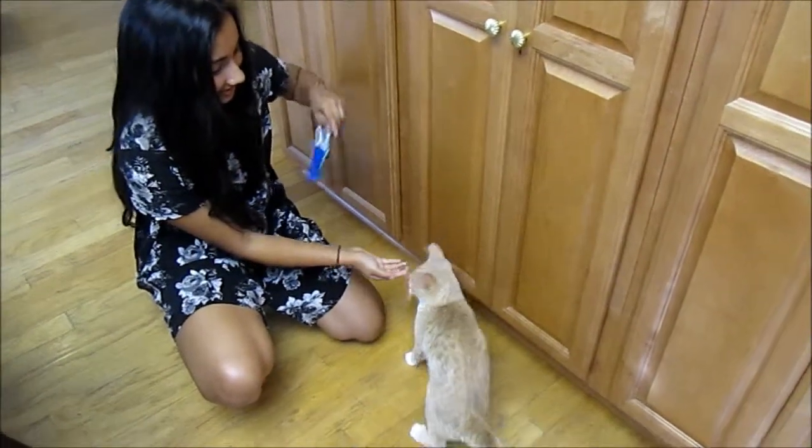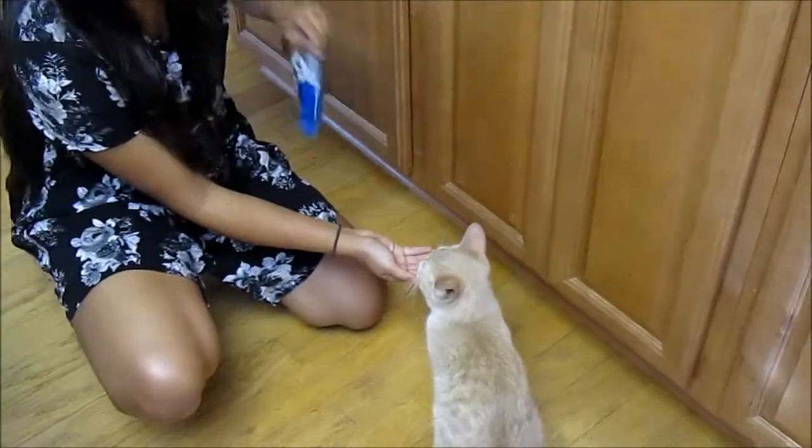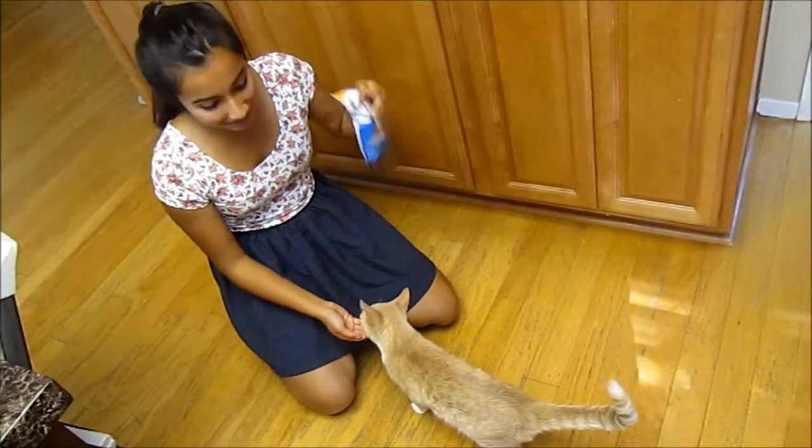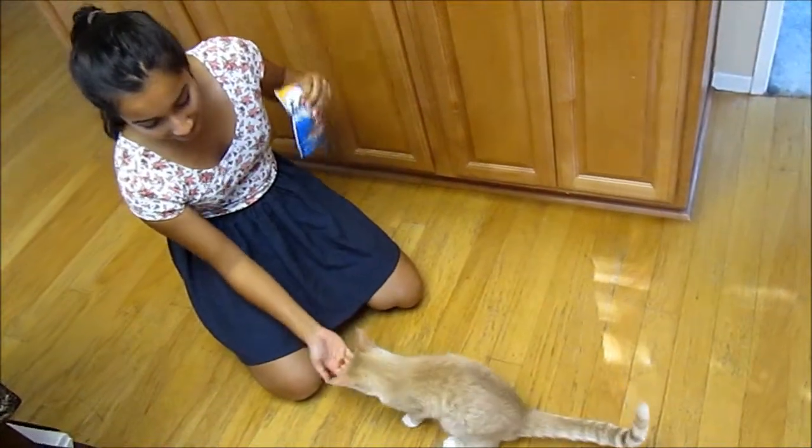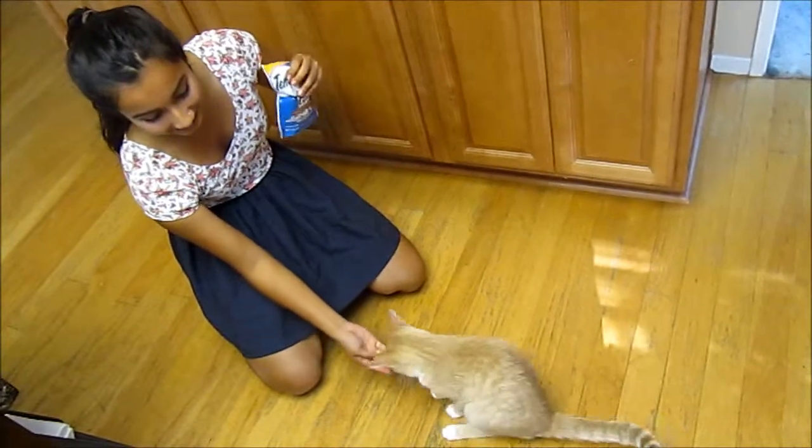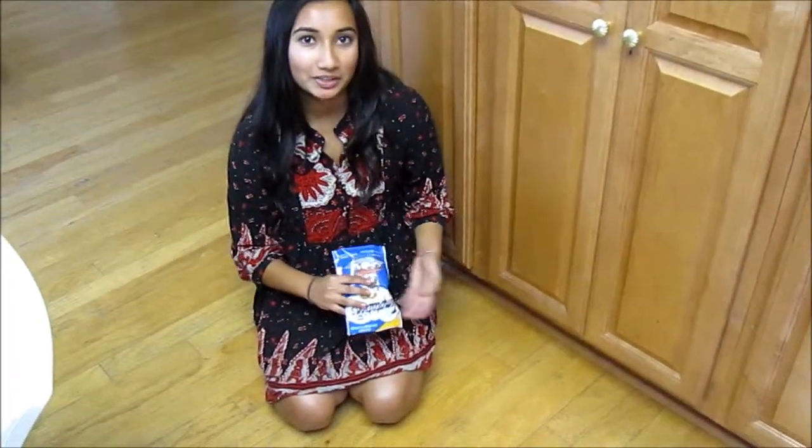You have to do this several times. So I'm associating the shaking of the bag with the treat again. Here you go. So by now, Nyla should have associated the sound of the bag being shaken with her getting a treat.